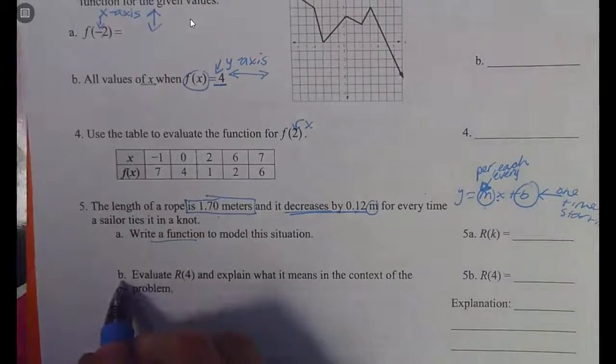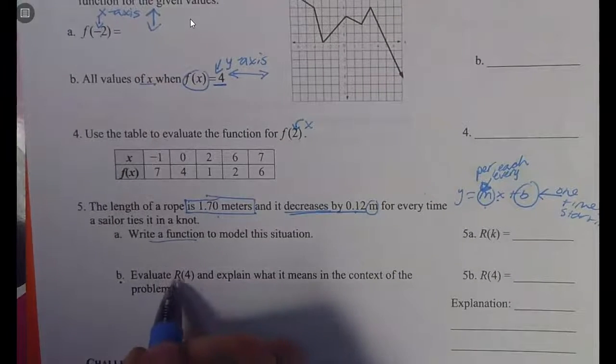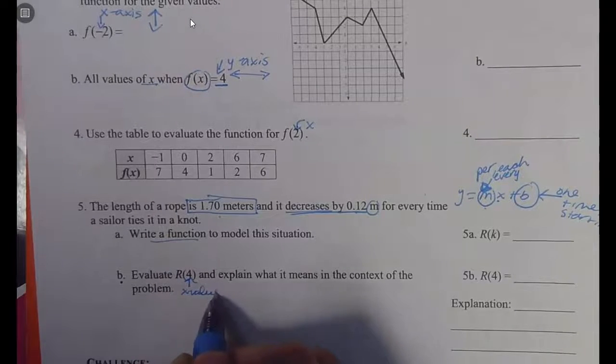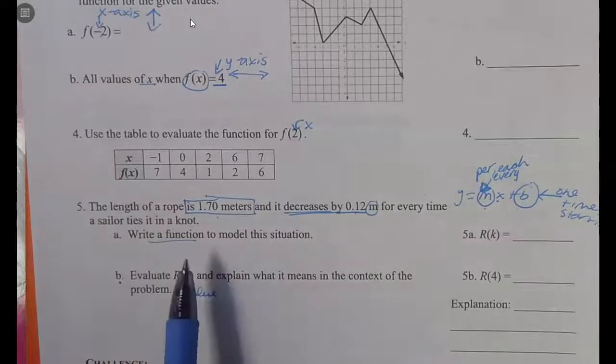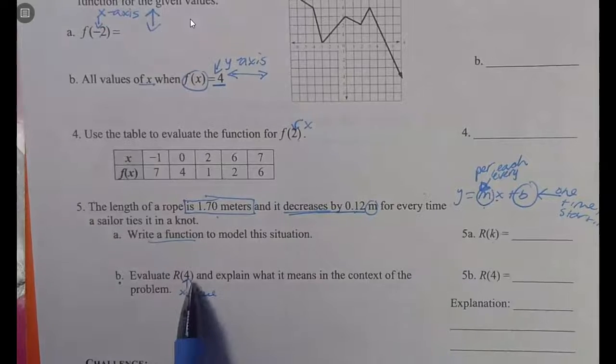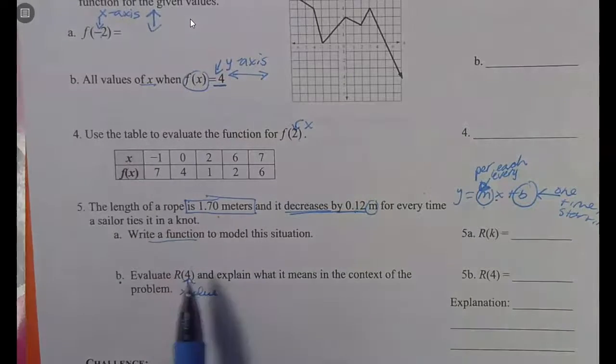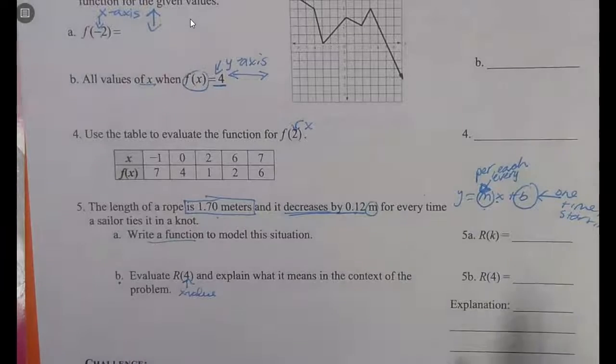And then it says for b, you evaluate r of 4, so that's your x. So you're going to use this once you figure out your equation for a. You're going to plug this into the x value and explain what that means in the context of the problem. So you'll solve it and then explain what that means.